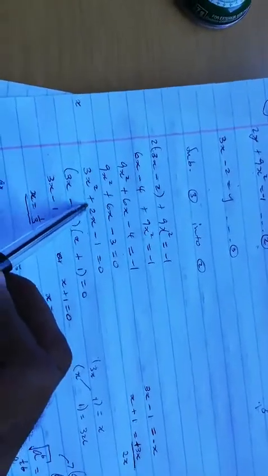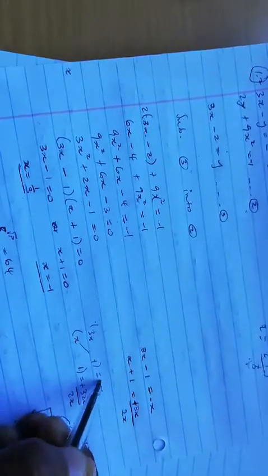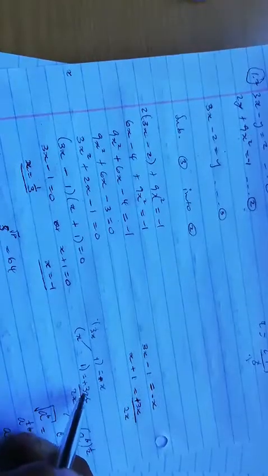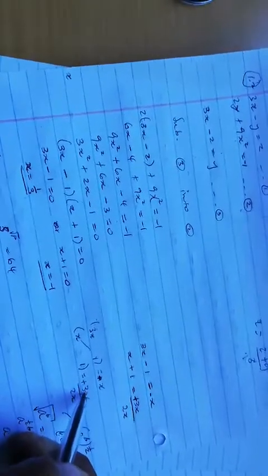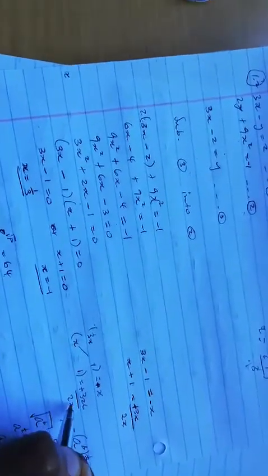Our middle term is positive 2x, so what you're looking for is 2x. Now when you add them, we're going to have positive because the constant number, which is 3, is positive, and when you add them, you get 2x.